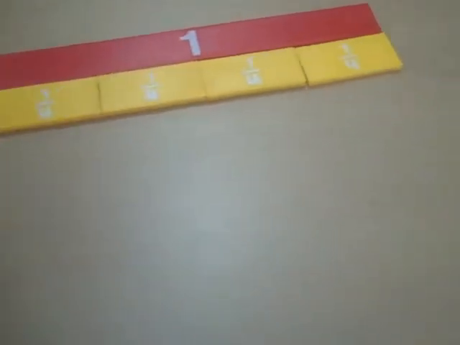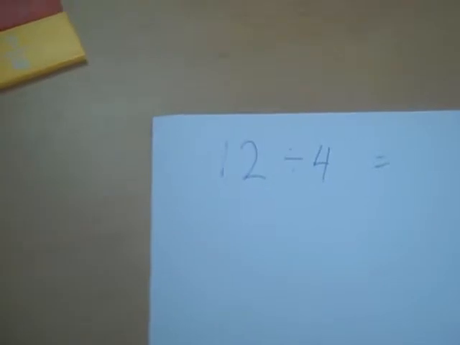Good morning, students. Today we're going to be looking at dividing fractions. But before we start dividing fractions, I'm going to do a little bit of revision first.